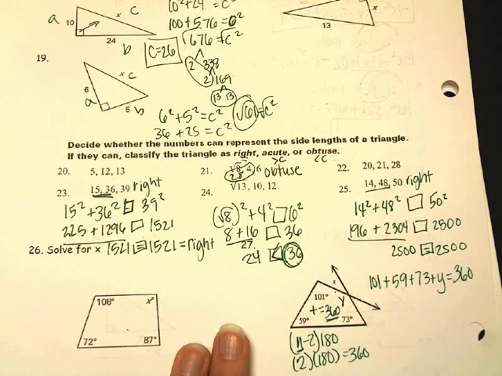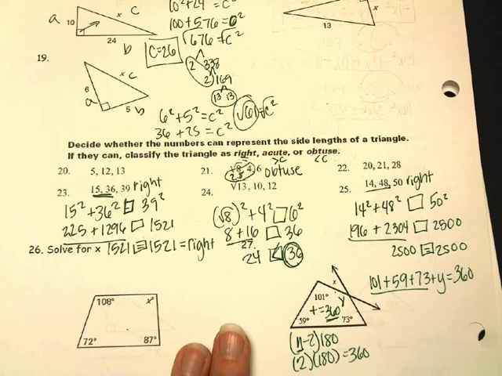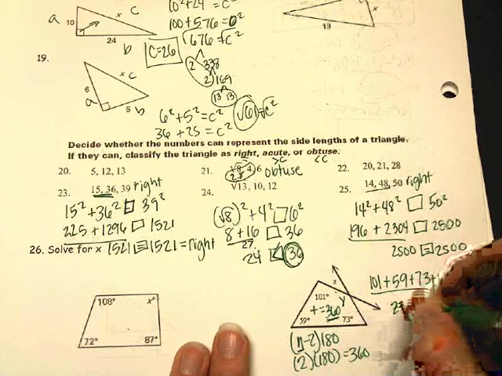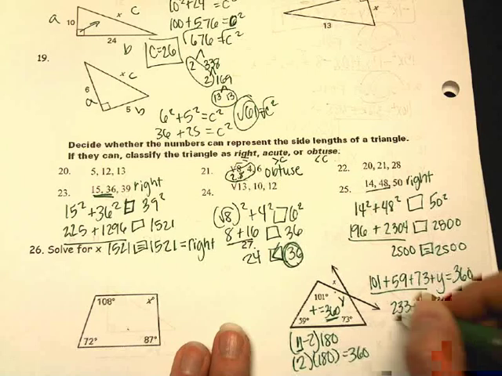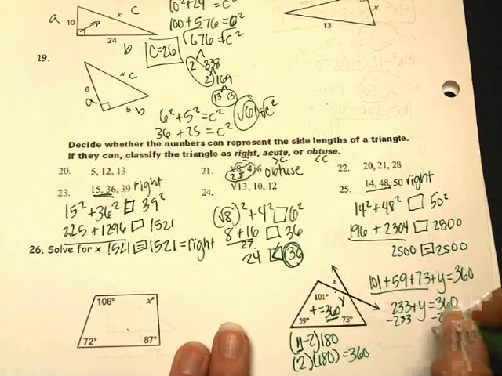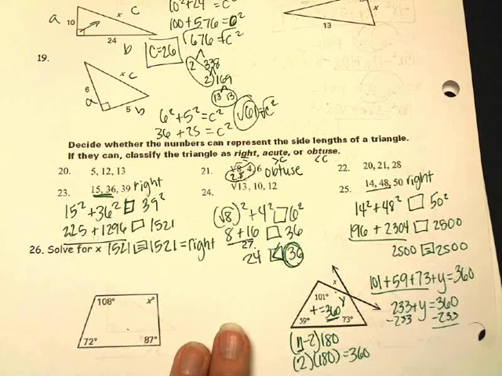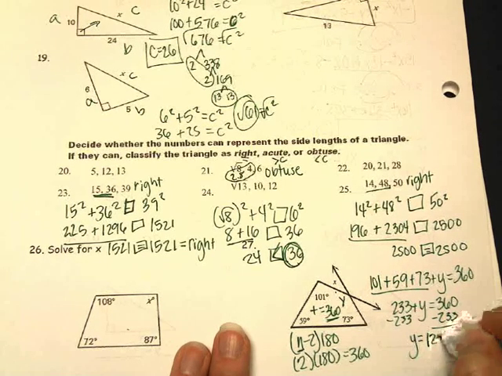All quadrilaterals will add to equal 360, so you can just keep that in mind when we get further into quadrilaterals. But you want to add the 101 plus 59 plus 73 to get 233 plus y equals 360. Subtract 233 from both sides to get 127 for y.